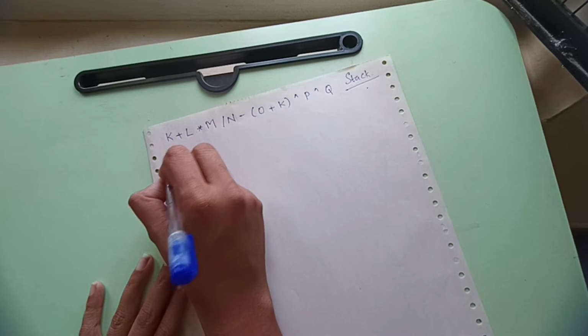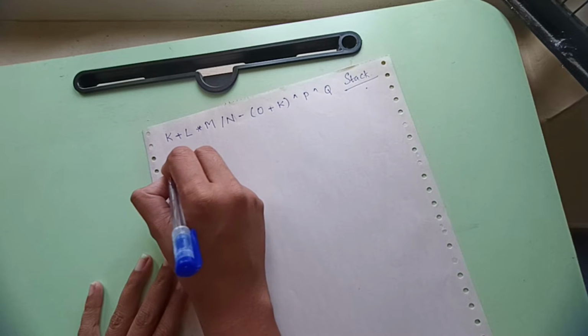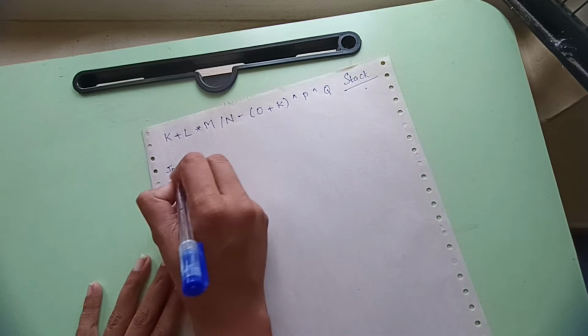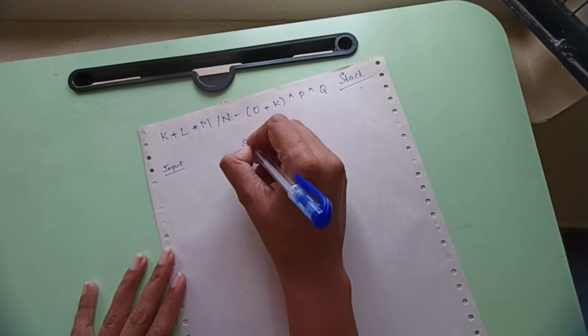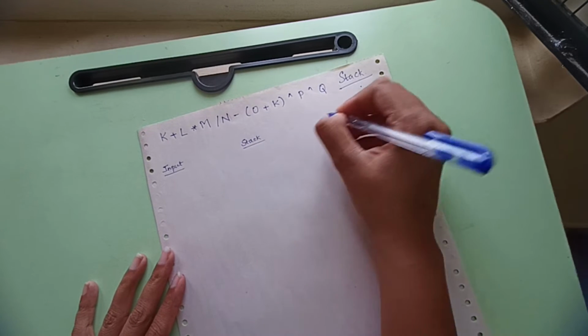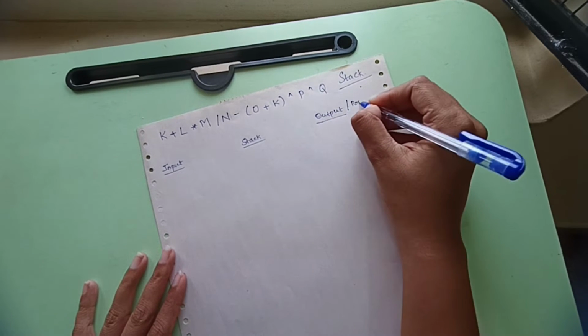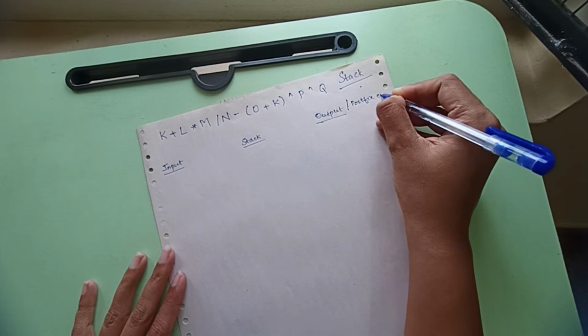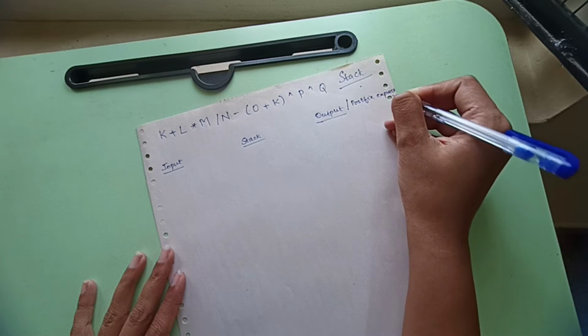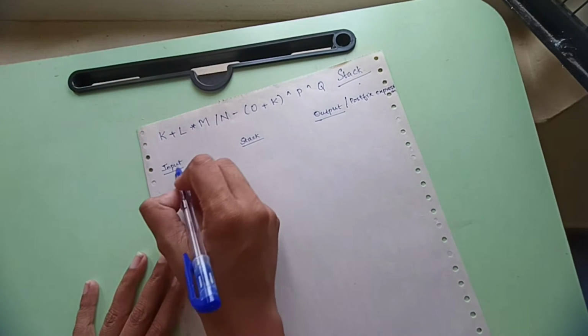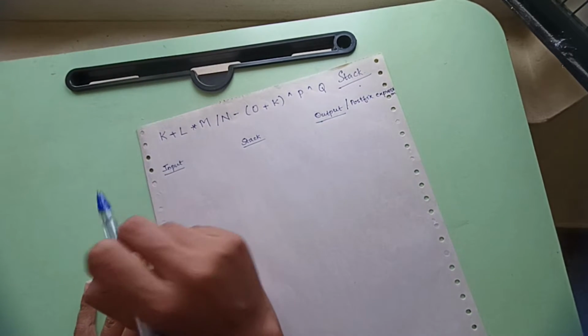We have to make 3 tabular columns. One is the input, second is the stack, and third is the output. This output will contain the final postfix expression. The input is nothing but the scanned symbols.